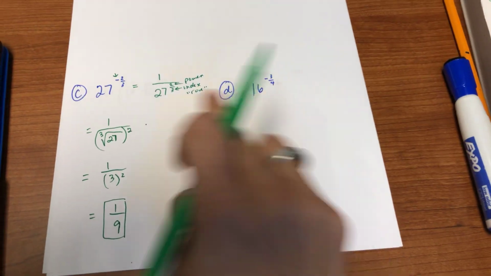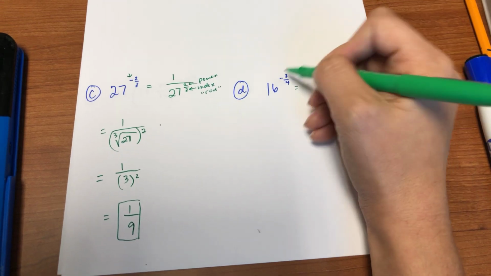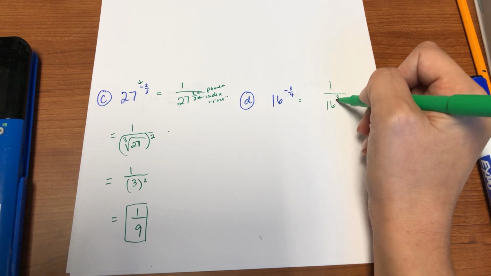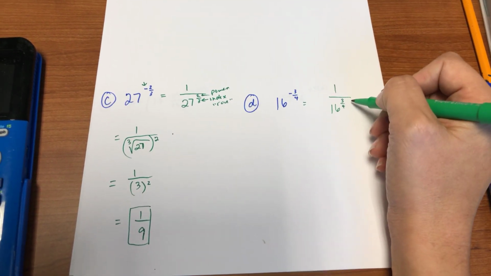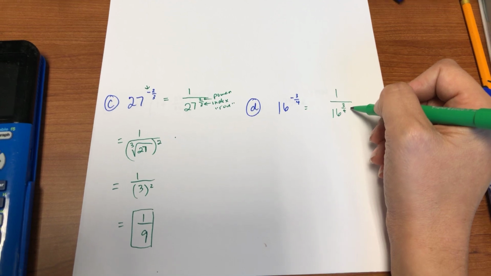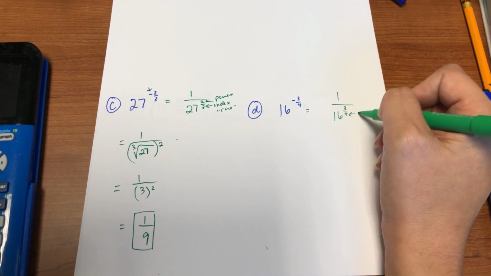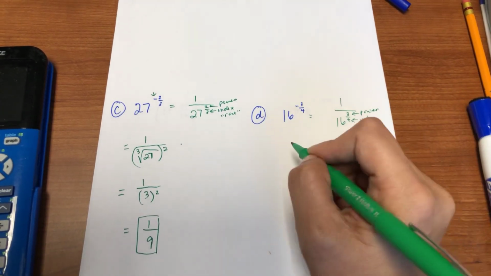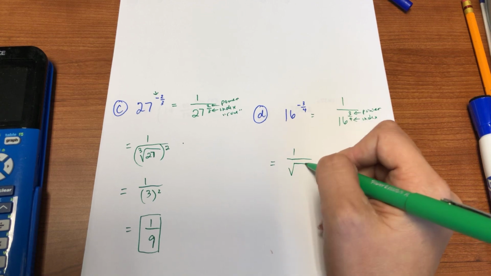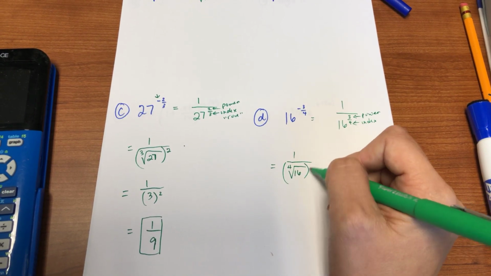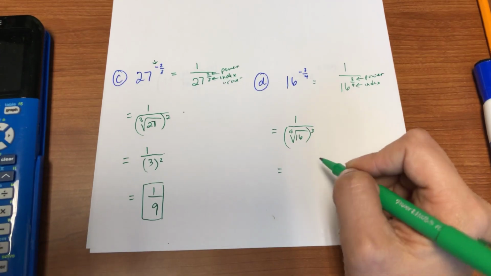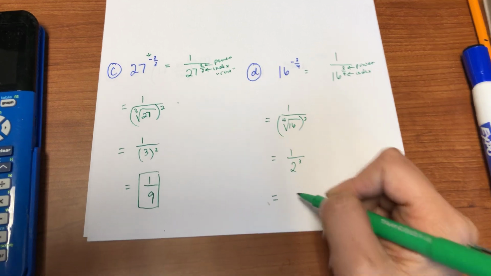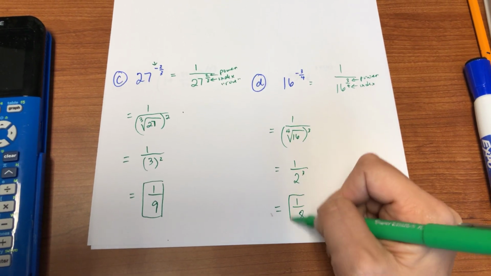Let's look at our very last one, very similar to C. So again, we have a negative exponent, so that's going to be 1 over positive 16 to the positive 3/4 exponent. Again, this is a rational exponent, so that means 4 is going to be my root or my index, and 3 is going to be my power. So that would be 1 over the 4th root of 16, all that raised to the 3rd power, and we get 1 over 2 to the 3rd power, which is 1 over 8. And so my answer is 1/8.